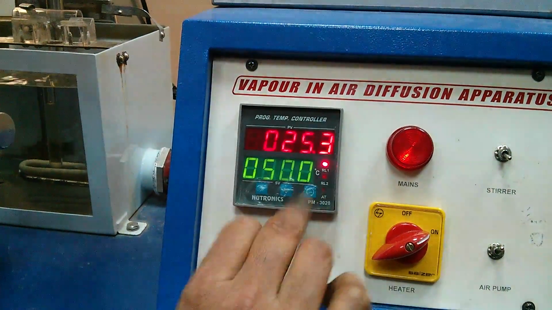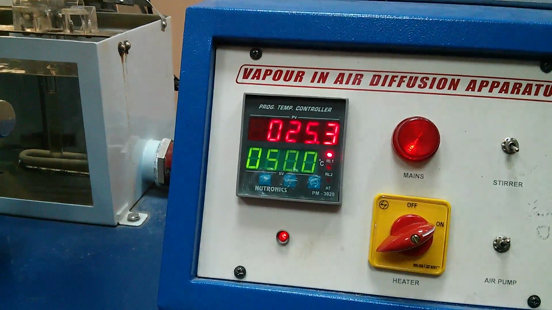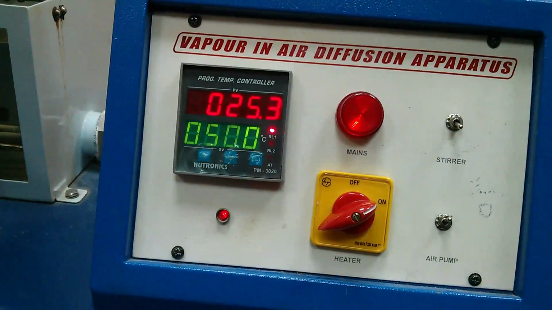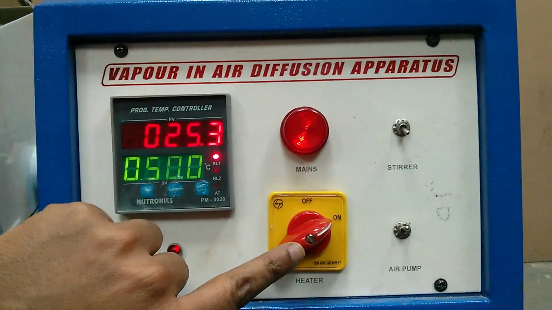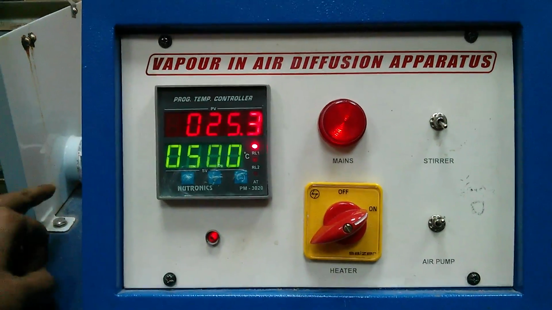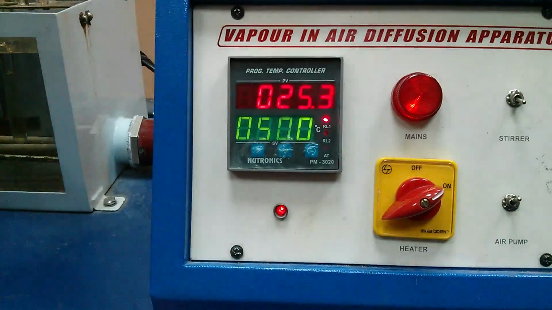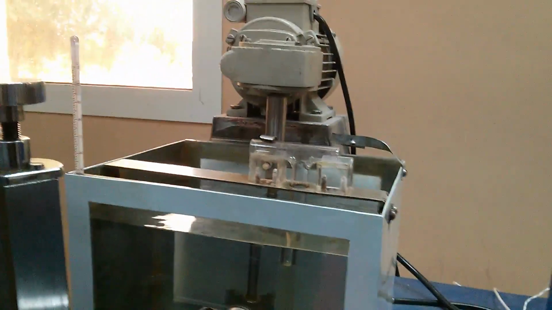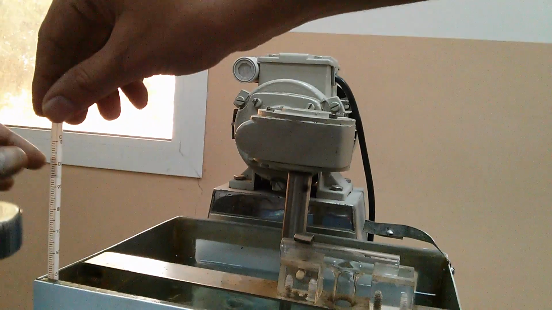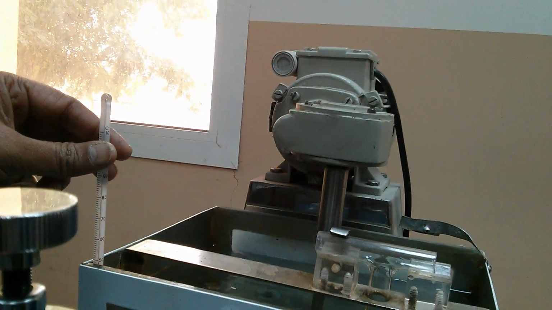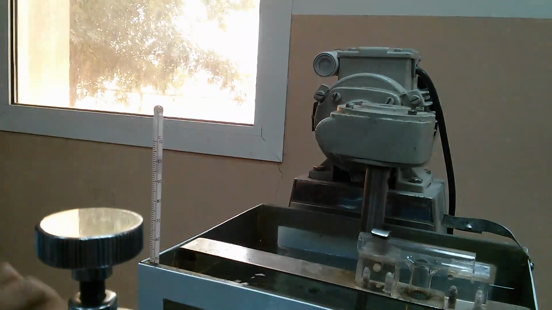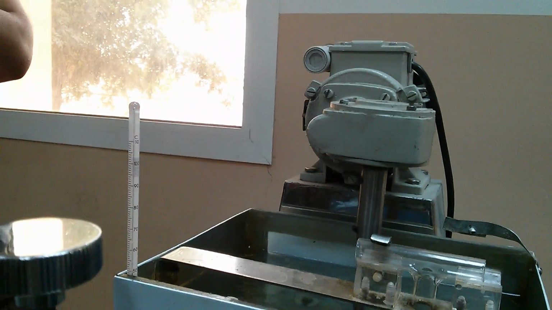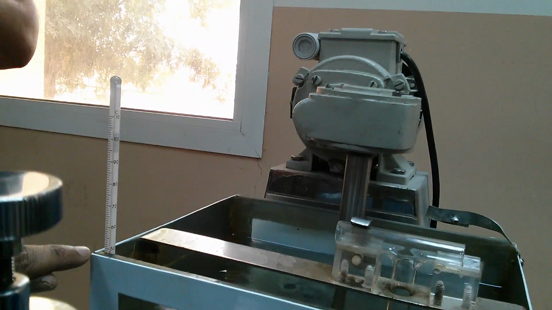It is fixed to that value, and then you can switch on the heater. Once the heater is on, the temperature of the bath will increase. There is a thermometer inserted in the water tub, so just note down the temperature.